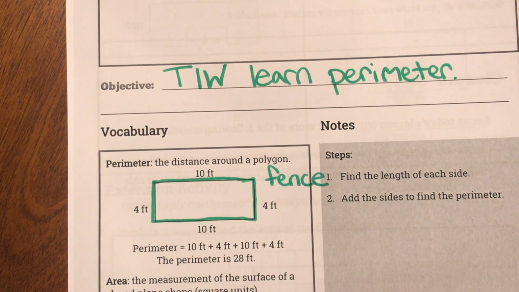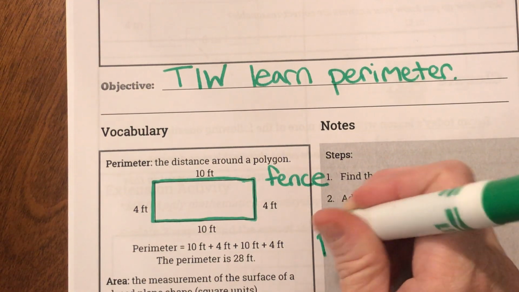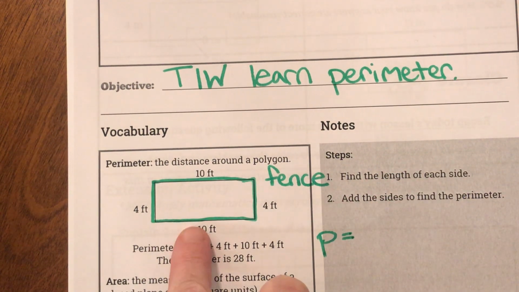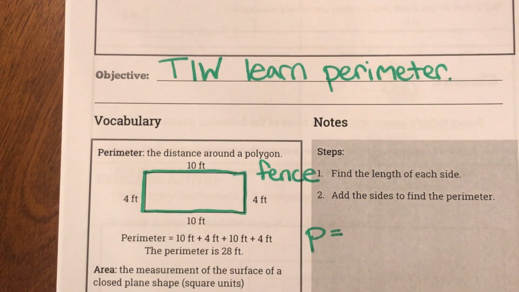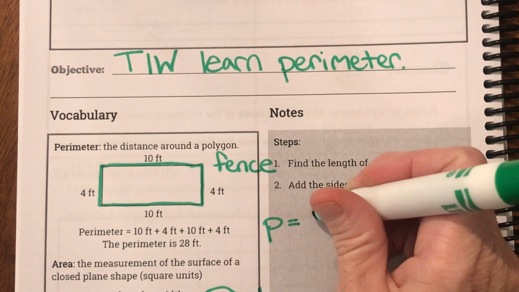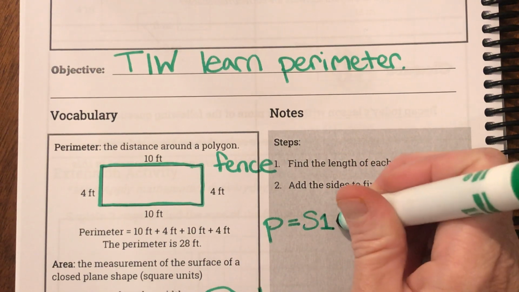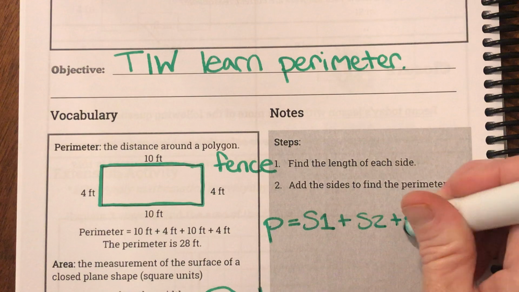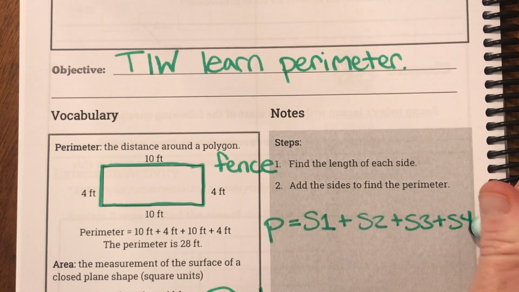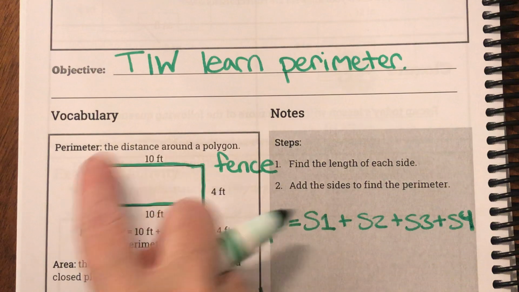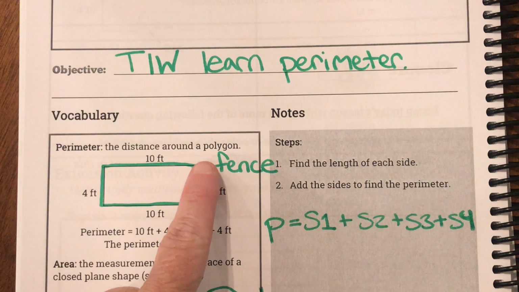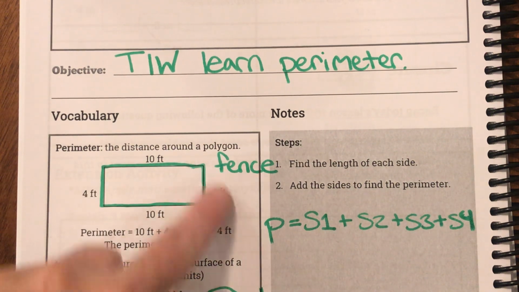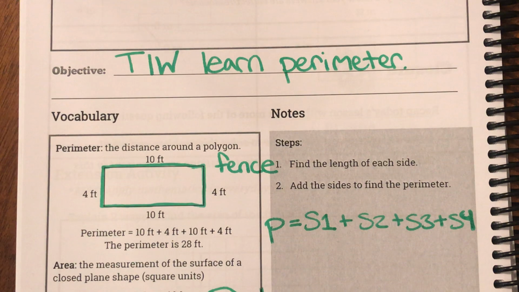Okay, so the formula for perimeter is perimeter equals adding each of the sides up. So because this shape has 1, 2, 3, 4 sides, to find the perimeter, you're going to have to add up all those sides. So we'd have to add up side 1 plus side 2 plus side 3 plus side 4. So perimeter is always adding up the sides, because if I was going to build my fence, I would need 10 feet of fence plus 4 feet of fence plus 10 feet plus 4 feet, and then I would have enough fence to build that.